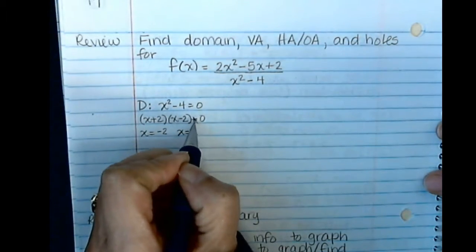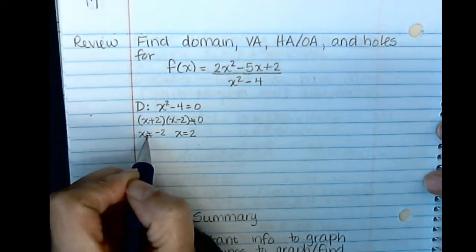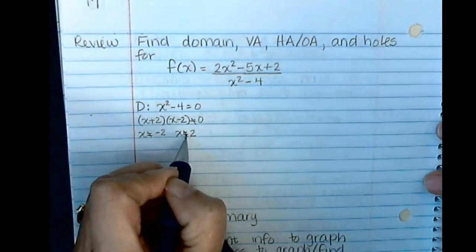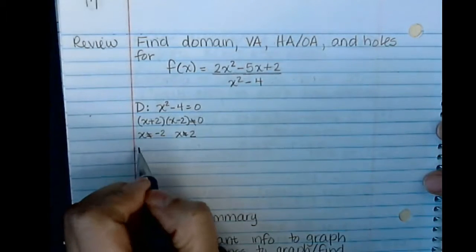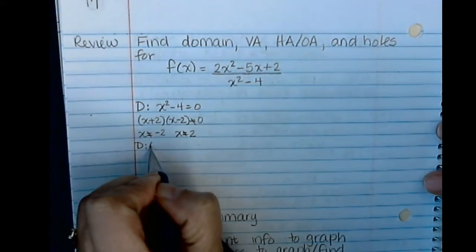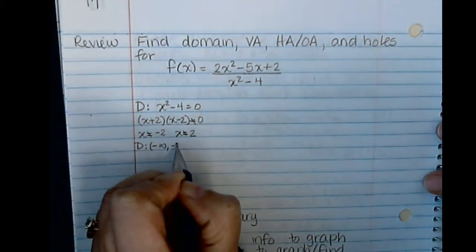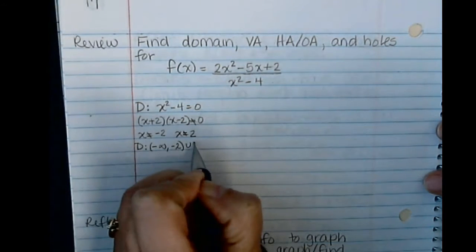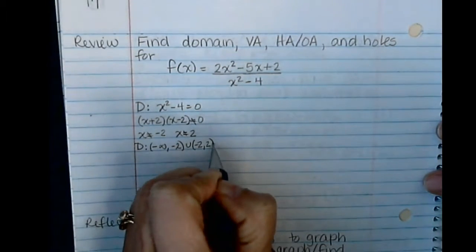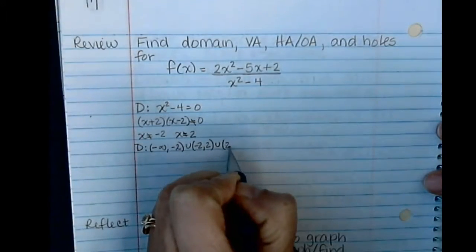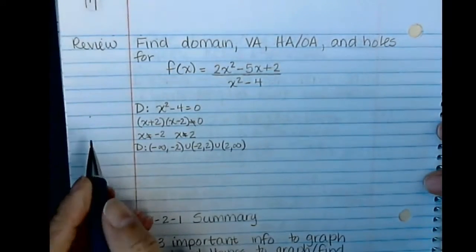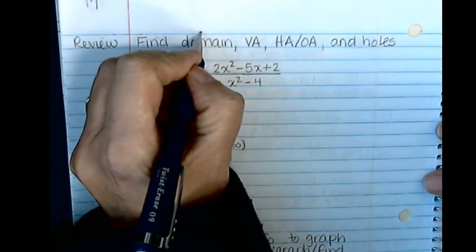which means if we don't want it to equal 0, then x cannot equal negative 2, and x cannot equal positive 2, which means that our domain will be from negative infinity to negative 2, from negative 2 to 2, and from 2 to infinity. That's our domain. So we found that.